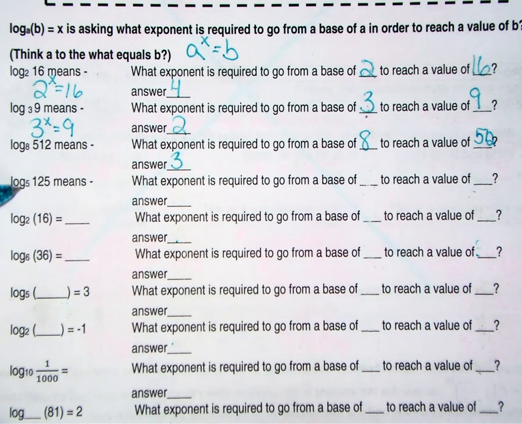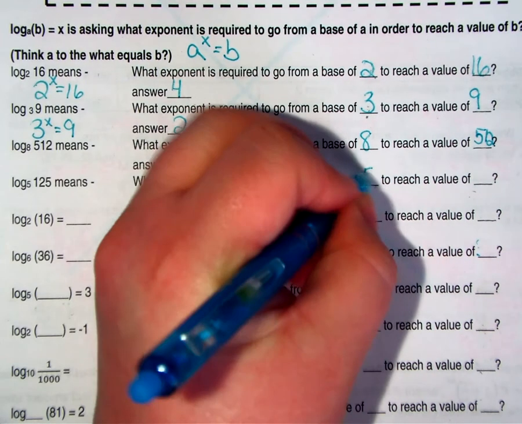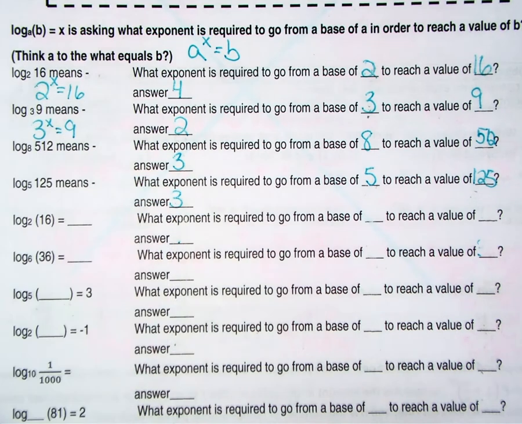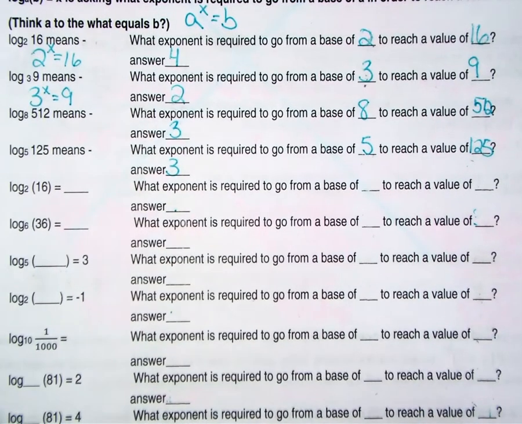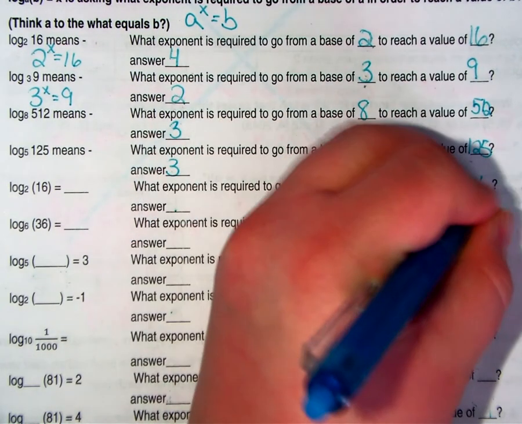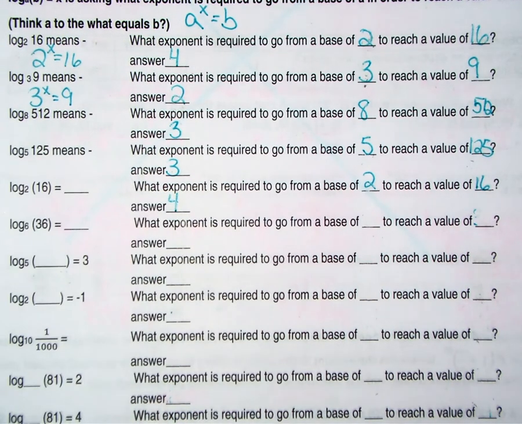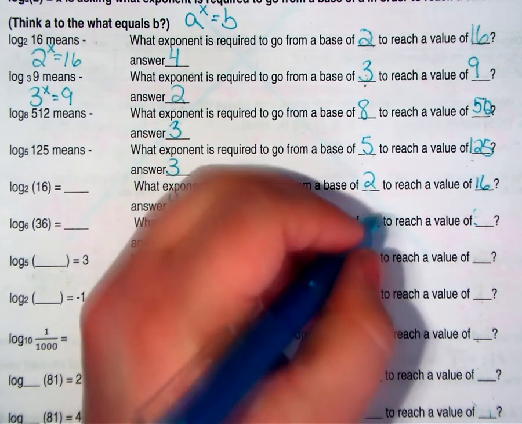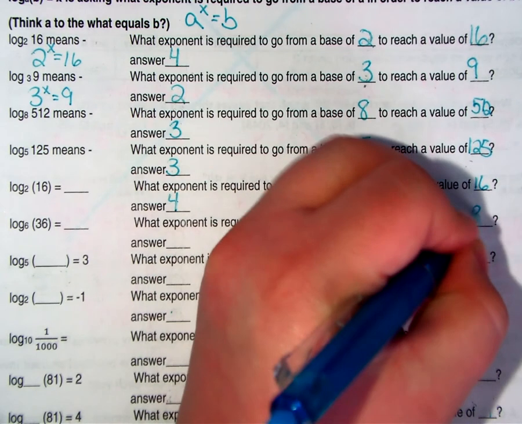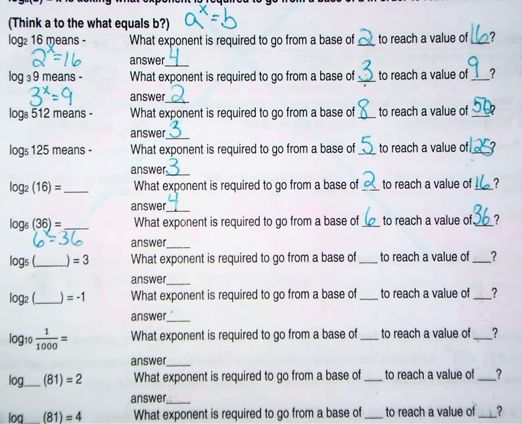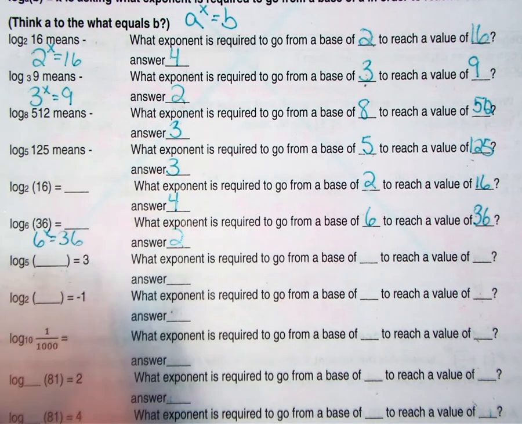What exponent do I need to get from a base of 5 to get to 125? In other words, 5 to the what equals 125? And that's just 3. What exponent do I need to get from a base of 2 to get to 16? In other words, 2 to the what equals 16? We just answered that one at the top. That's 4. What exponent do I need to get from a base of 6 if I want to get to 36? In other words, 6 to the what equals 36? And the answer is just 2.